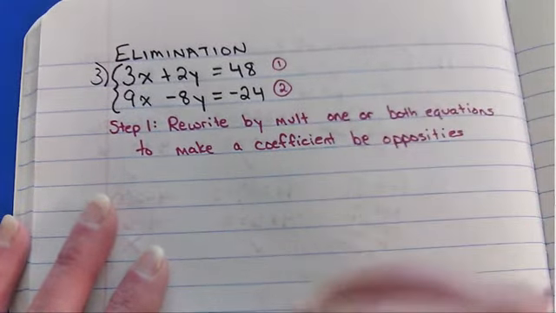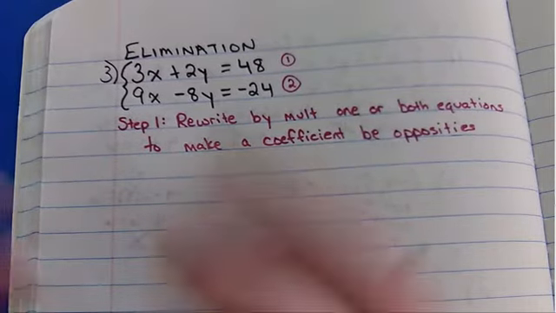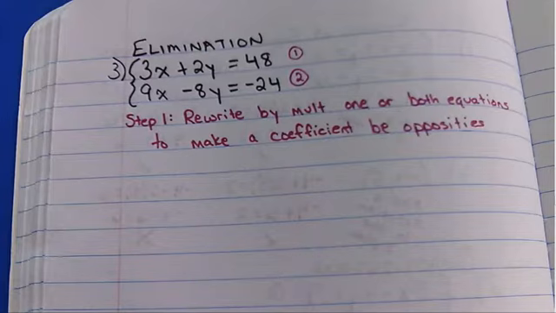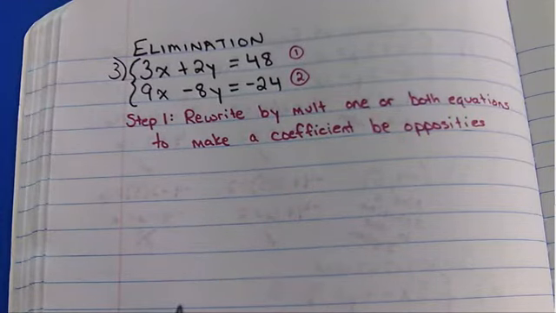To make a coefficient be, that doesn't sound right. But what I want to do is eliminate a variable. I want to be able to add these two equations together and something disappears.